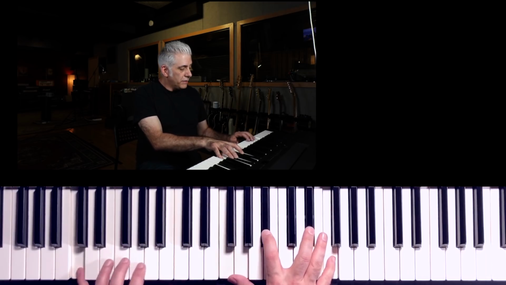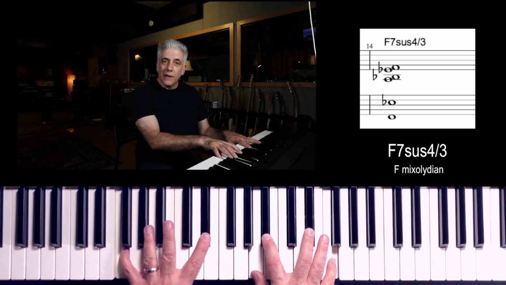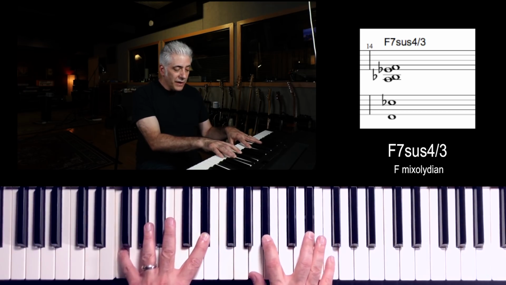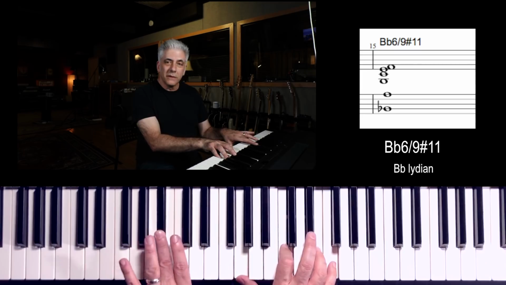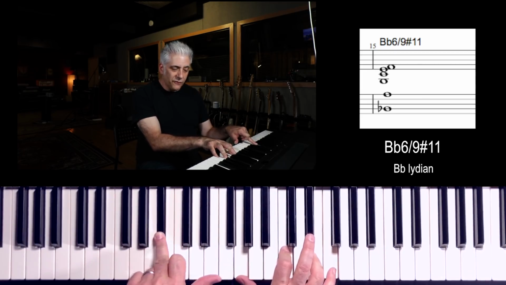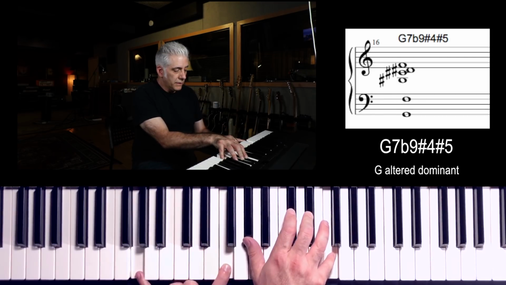I could go to an F sus, but that doesn't sound that interesting. I could go to that, an F7 with the sus4 and the 3, because that has nice tension to it. And that could very easily resolve to, once again, a B flat Lydian sound. This is C sus4 with a 3 over B flat. Okay, so I have the flat 9, sharp 4, sharp 5, and flat 7.